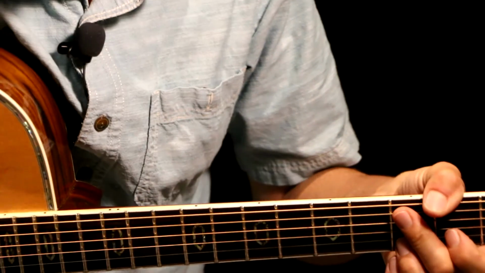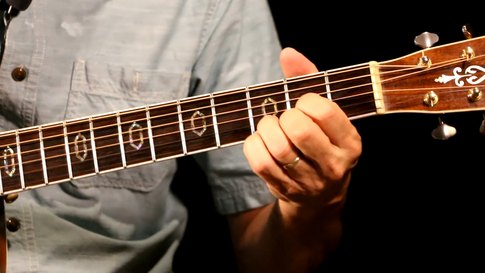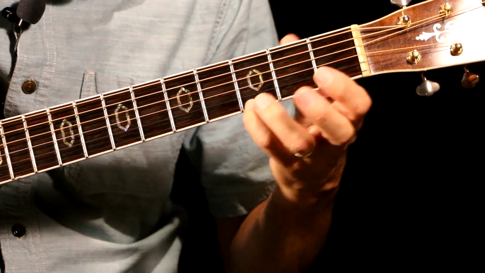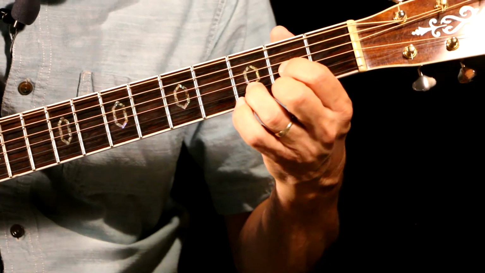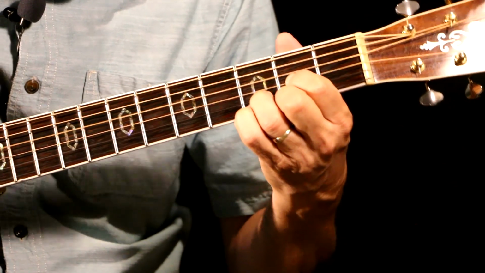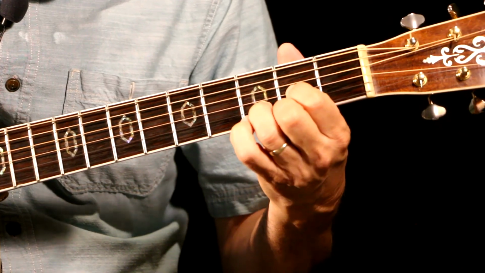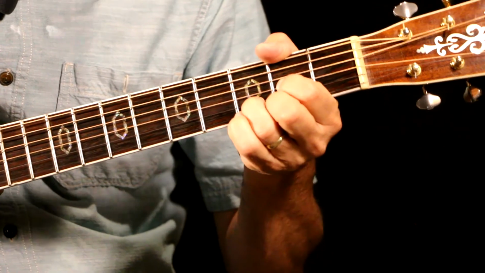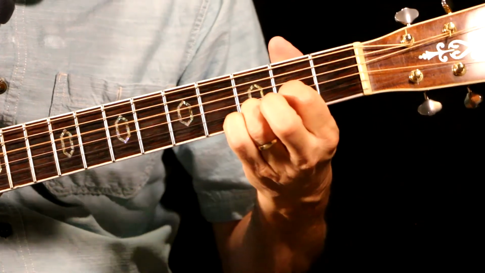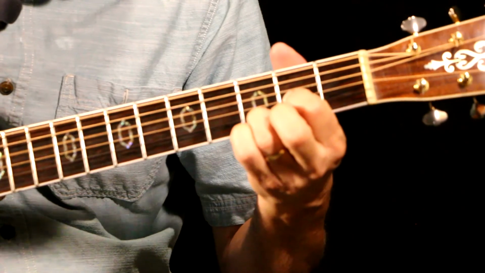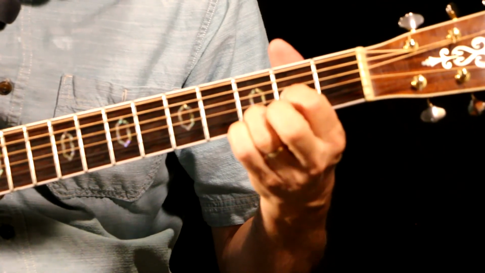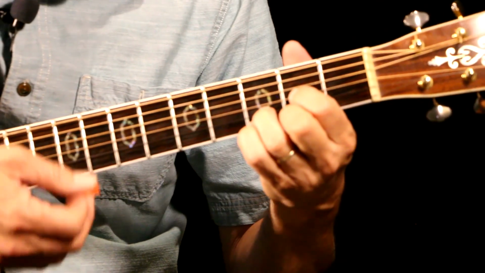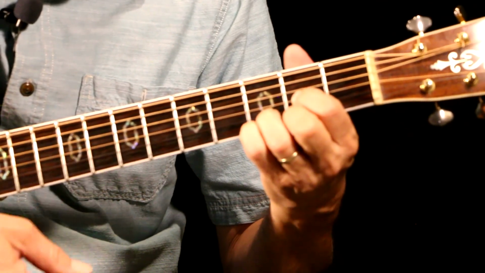A lot of times in music, we'll talk about the D sus4 later, where you put your little finger on the 3rd fret E string. Now this is a D chord, D9, D, D sus4.